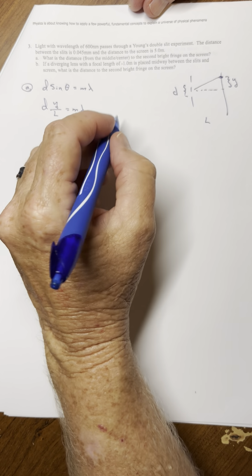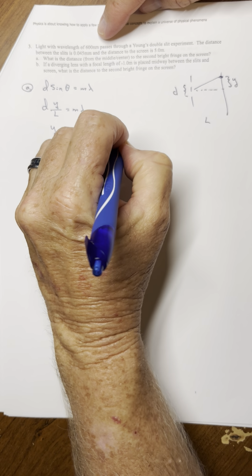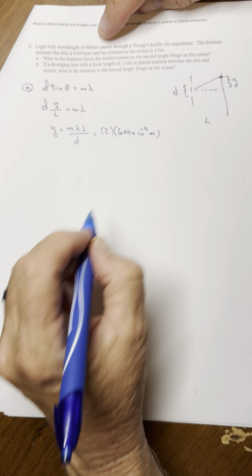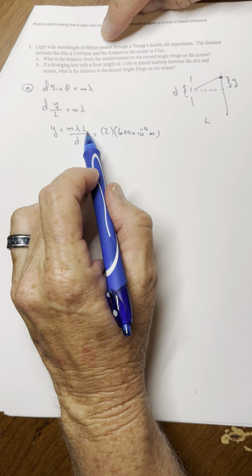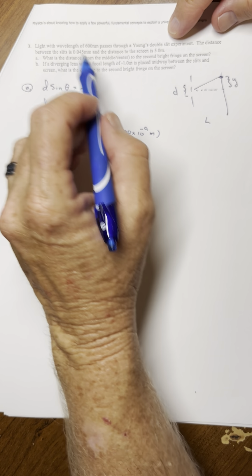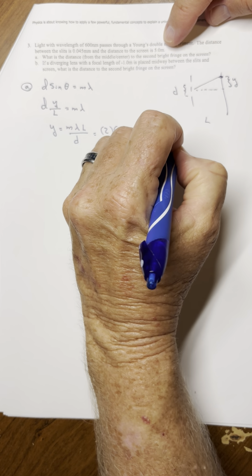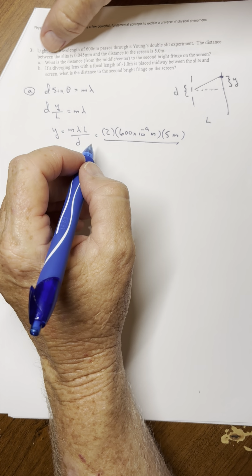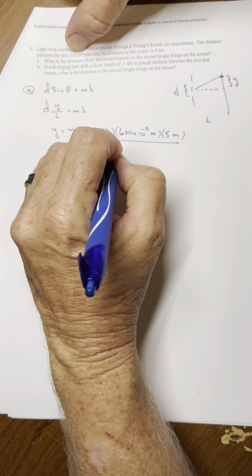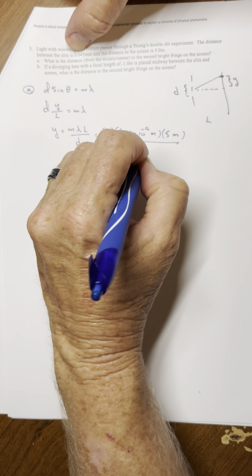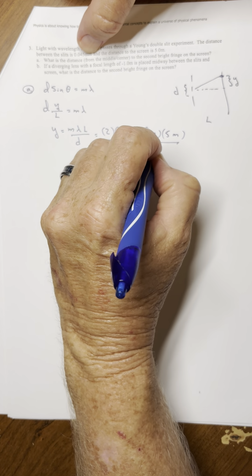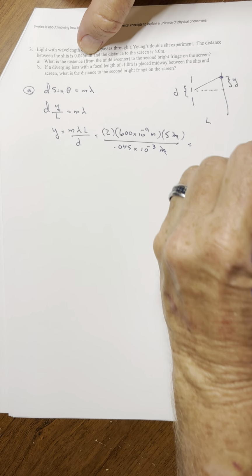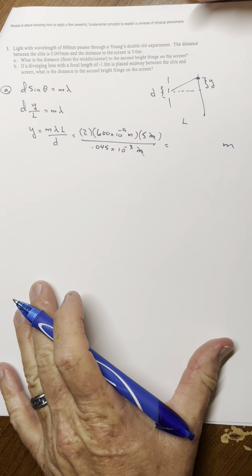So this would be a 2. This one would be 600 nanometers. Let me write it in meters. The distance to the screen is 5 meters, okay. And the distance between the slits is 0.045 millimeters. So we will be left with meters. Good.